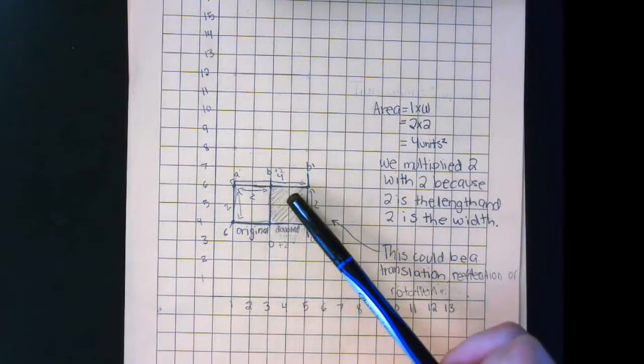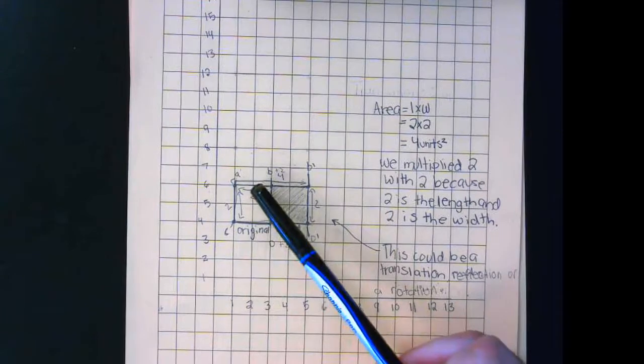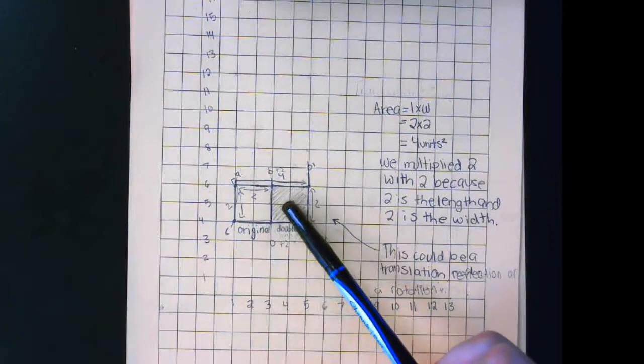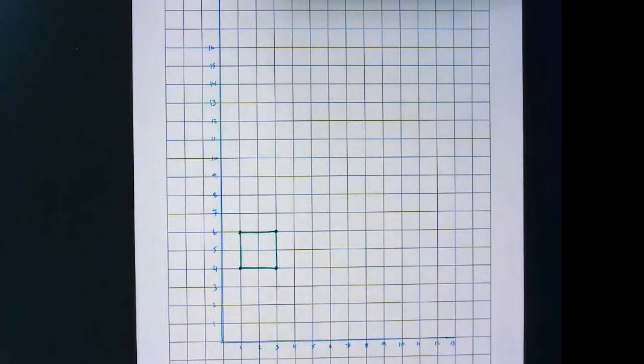And we saw here, remember we talked about finding the area too, how this has an area of 4. Combined, it does have an area of 8. But the image is not double the size. So there's a misconception. Anyone else want to give it a shot?